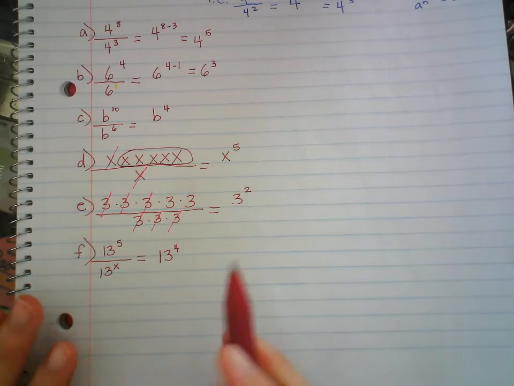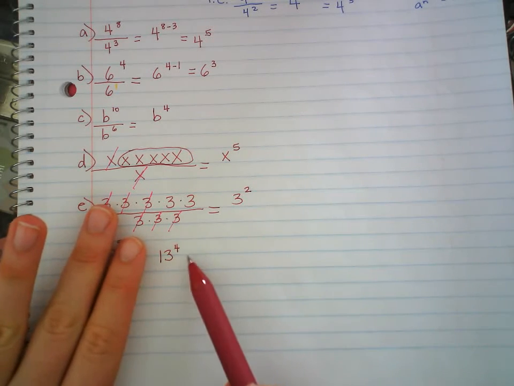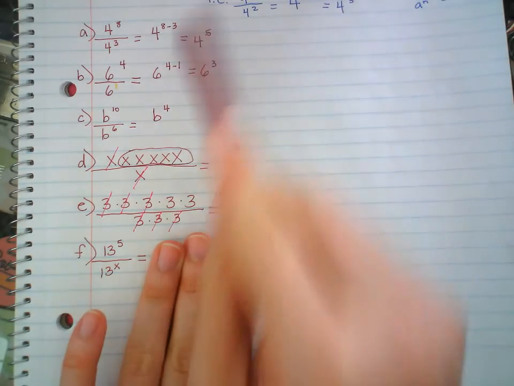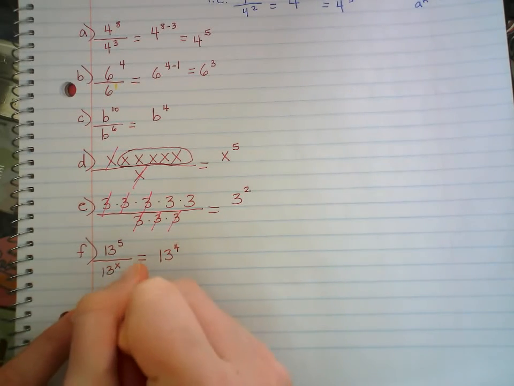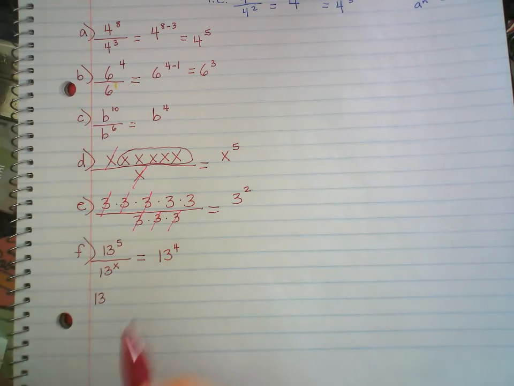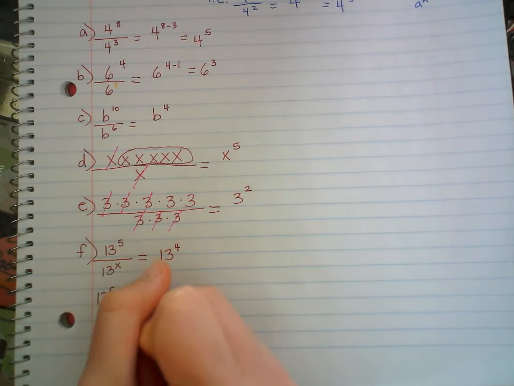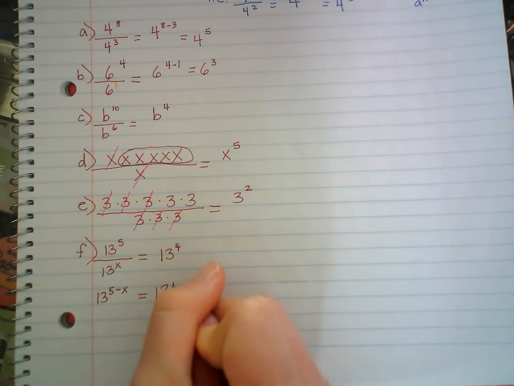So the right side, we can't do anything with that. We're leaving it like that. The left side, we can implement the quotient of powers property. So that's the same as 13, same base being divided, so we subtract the exponents. 5 minus x equals, and then bring down 13 to the 4th.